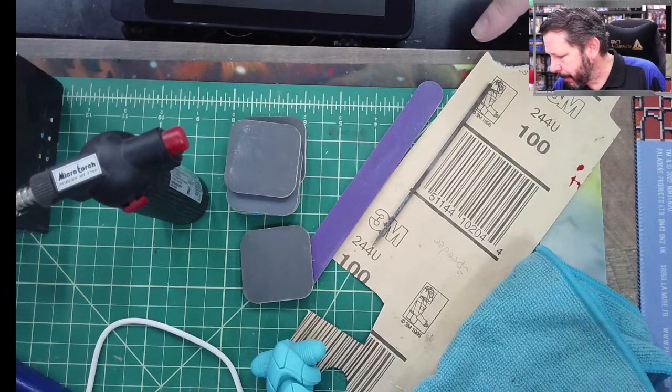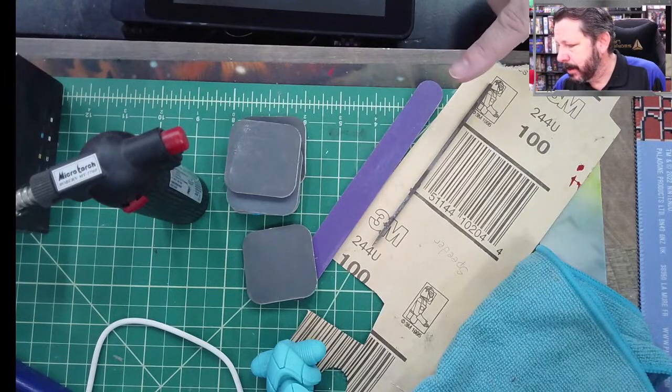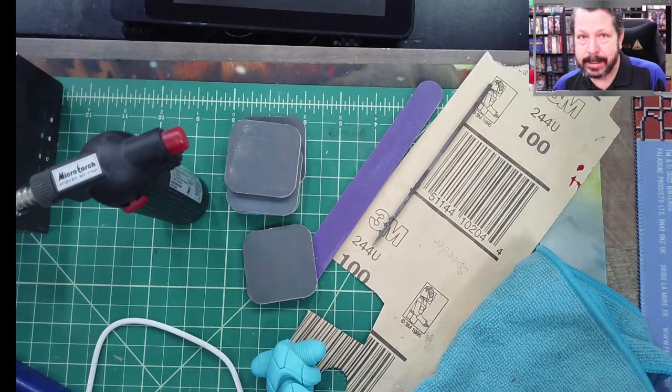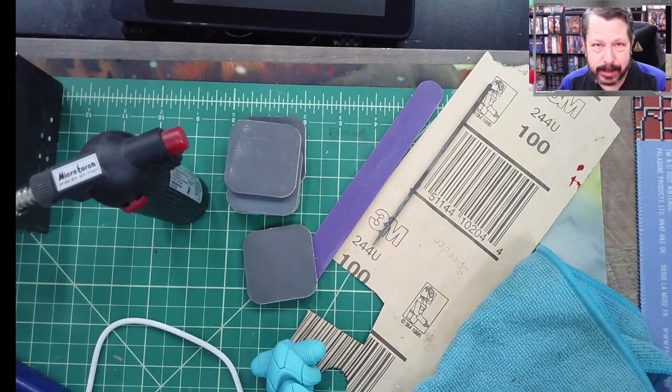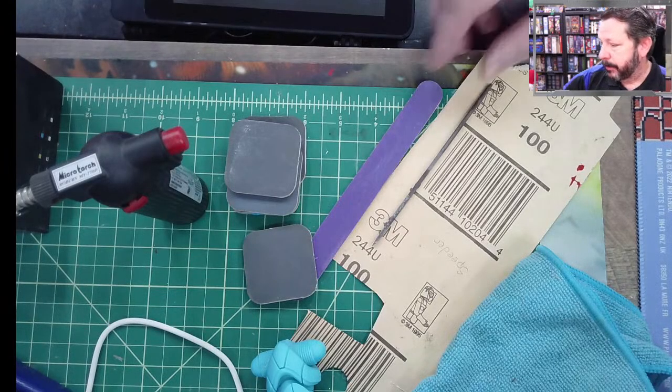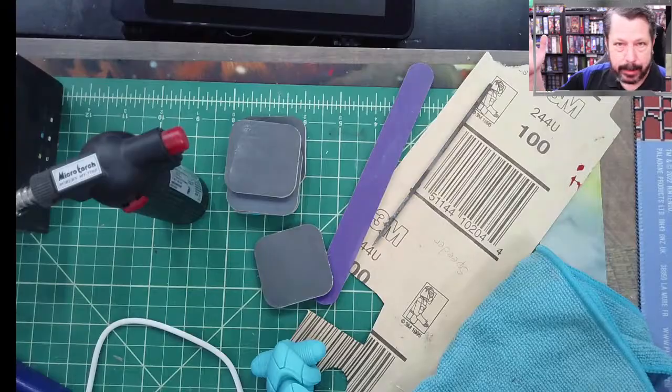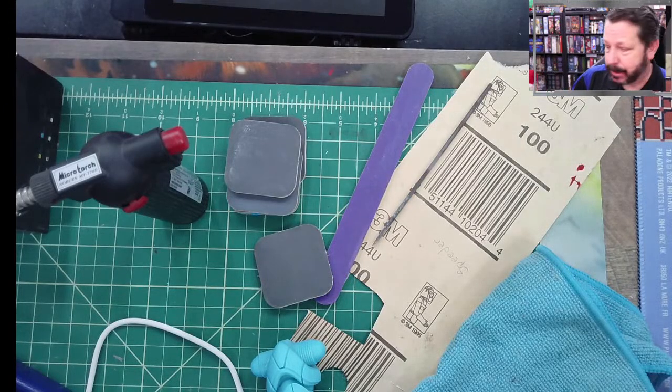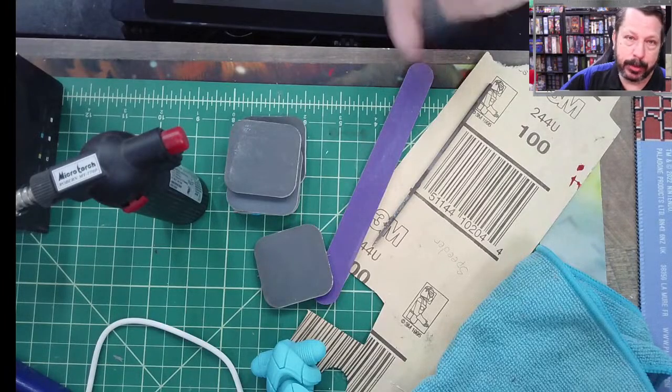And maybe a sanding stick. They make actual sanding sticks in the model kit sections of a hobby store. Generally those are more expensive than if you just go to Walmart or wherever and go to the nail care section, and there's usually some of these that are actually pretty cheap.